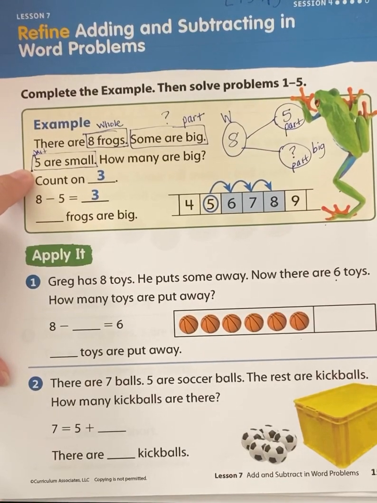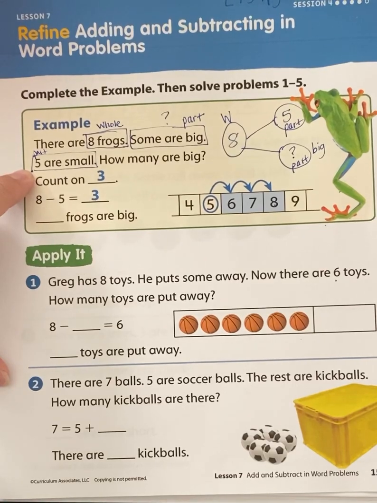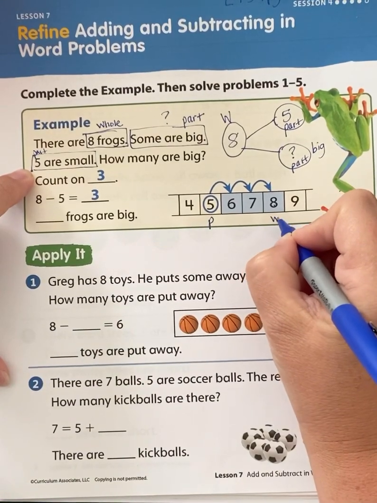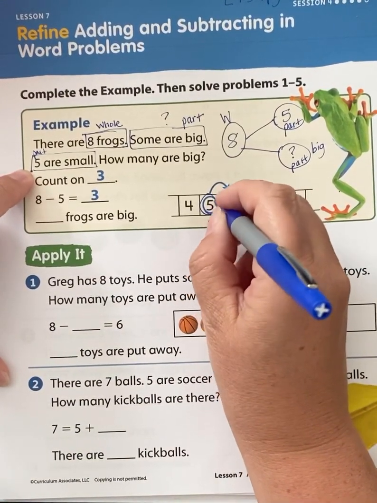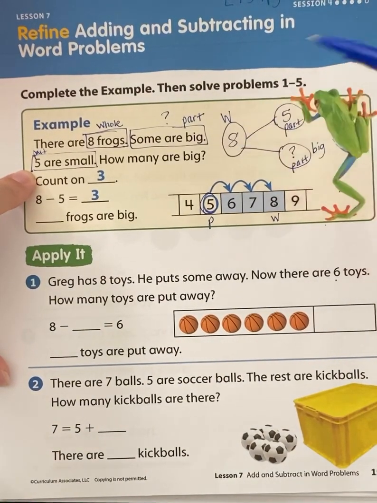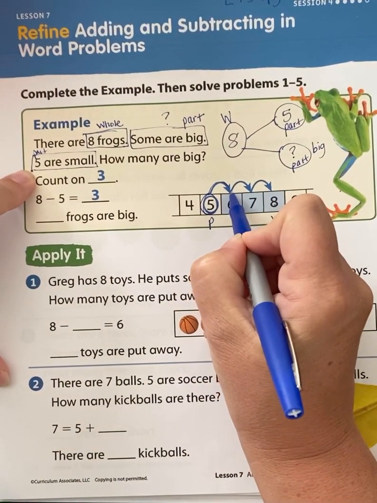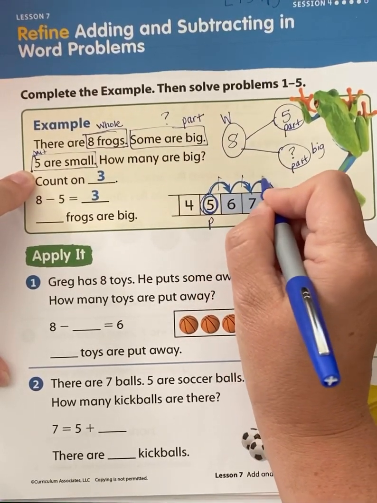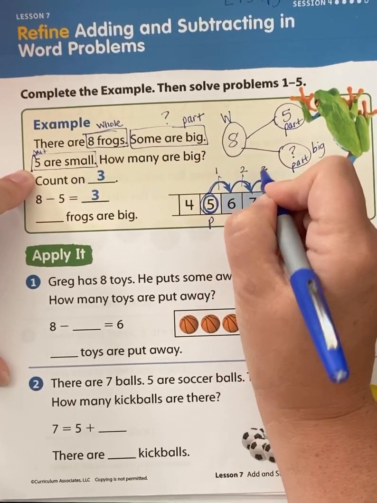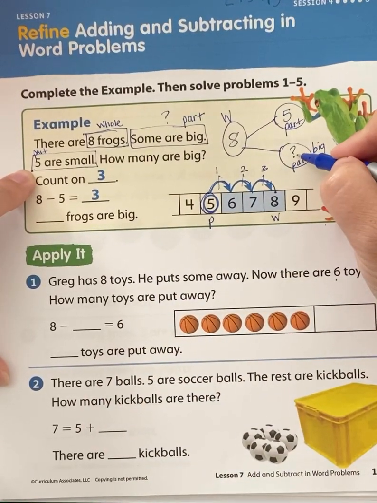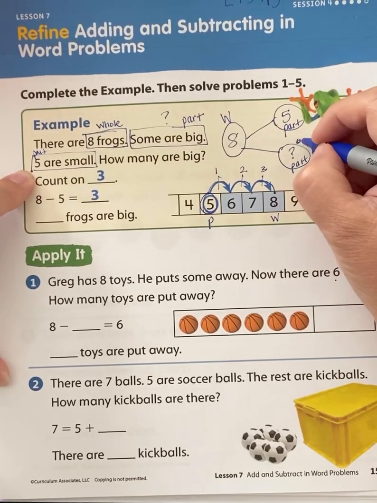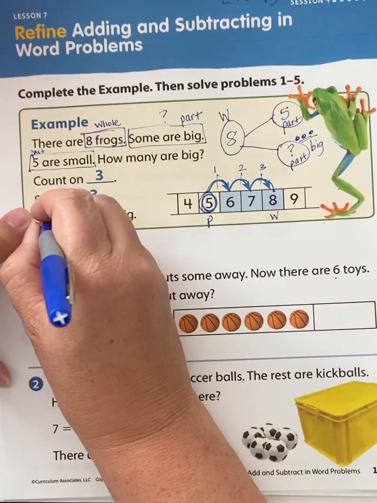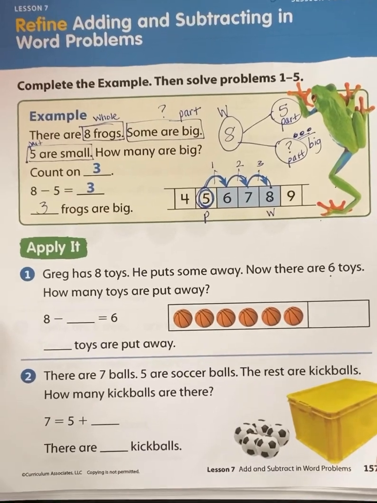We know every time we can count on from the part up to the whole. So 5 was a part and 8 was our whole. We can count on from 5. We can't count 5, but we can count the jump from 5. So ready? Count with me. 1 jump, 2 jumps, 3 jumps. How many times did we jump? 1, 2, 3. We could also draw dots from 5 up to 8. 5, 6, 7, 8. How many dots? 3. So 3 frogs are big.